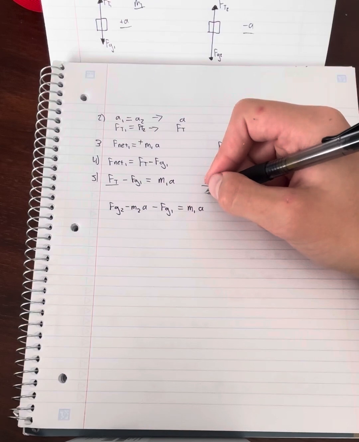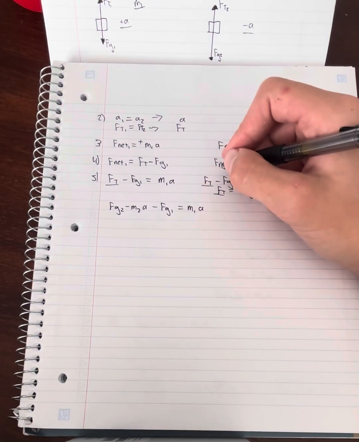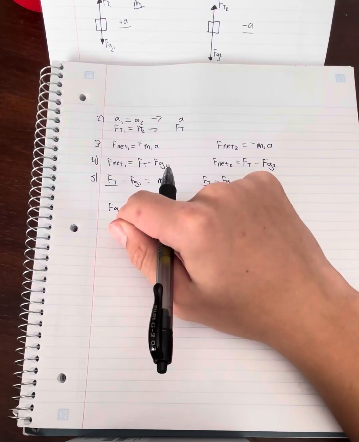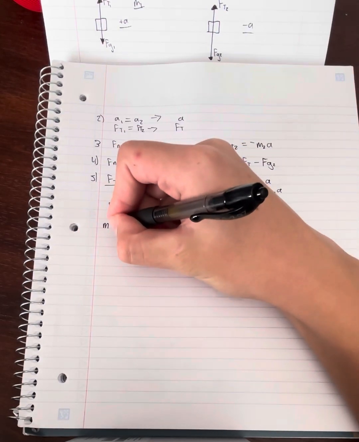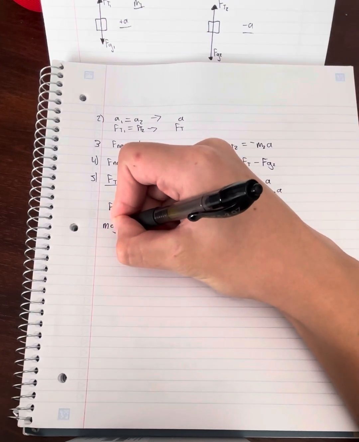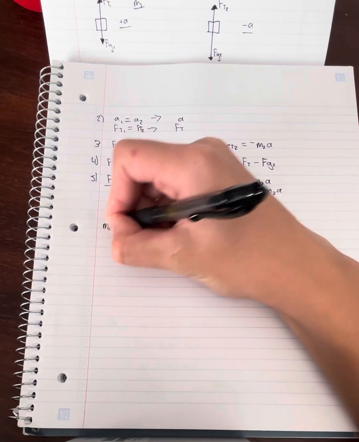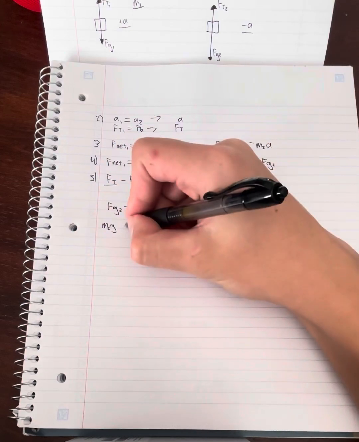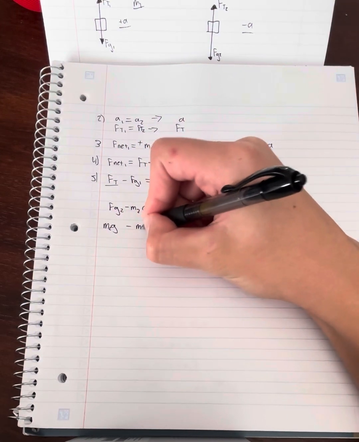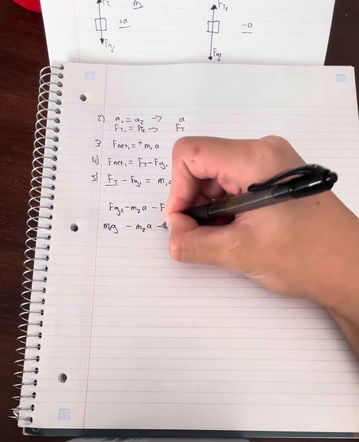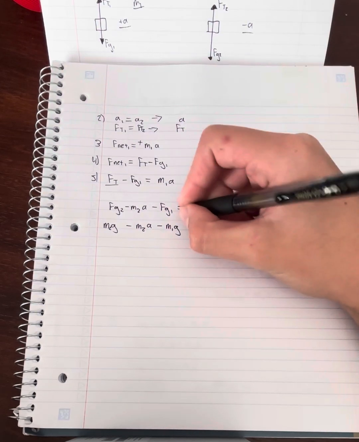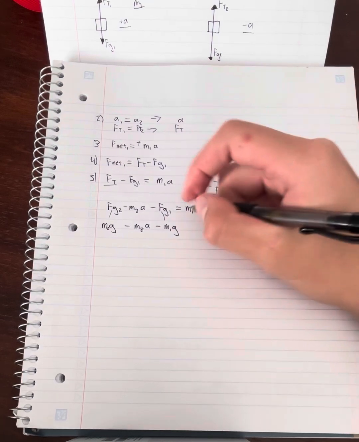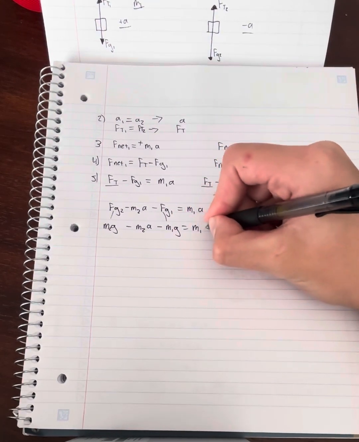All right, and then we can also simplify force of gravity. That can be written as mass times gravity, mass 2 times gravity, and then minus m2a minus mass 1 times gravity. That changes to that, this changes to that. That equals m1a.